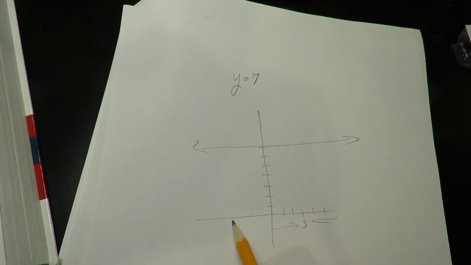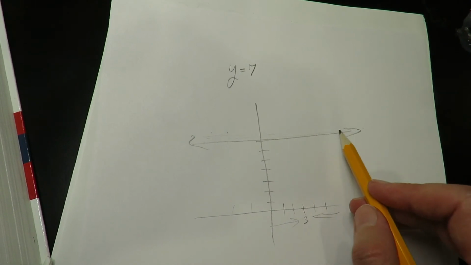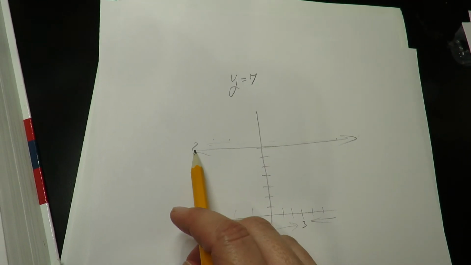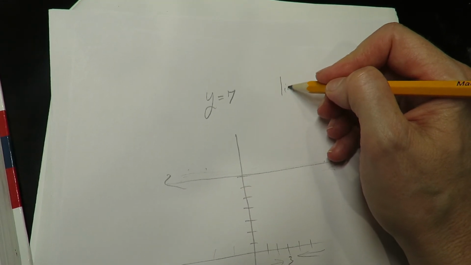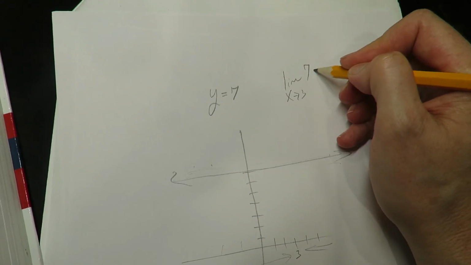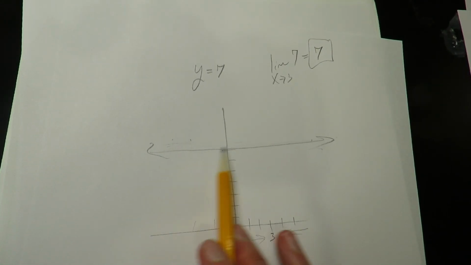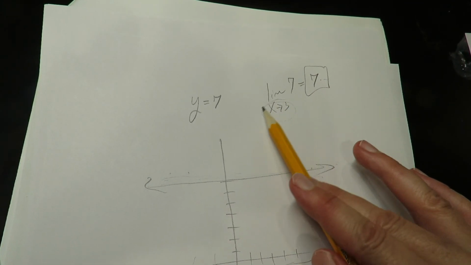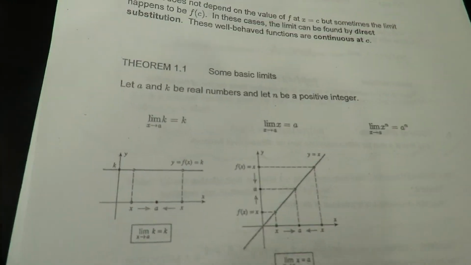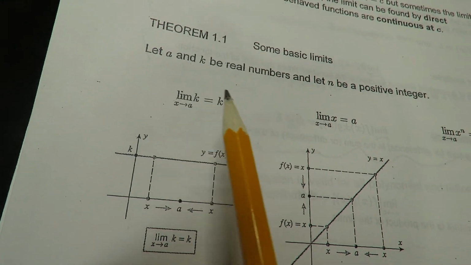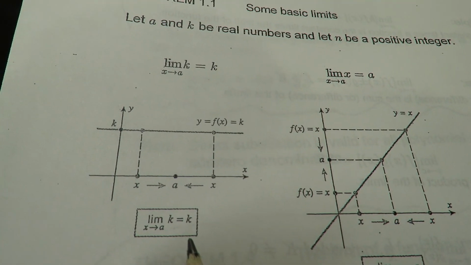So it doesn't actually even matter what x value you're at, because the limit will always have the same answer no matter where you are, because the height is always the same. So you're always going to approach 7. The limit of a constant will be a constant, because the only height that this graph can offer is a 7, no matter what input I'm at. So that's what this is saying. If you have a constant, the limit of a constant is a constant, because that will be the only height on the graph. Okay, so that's our first rule.